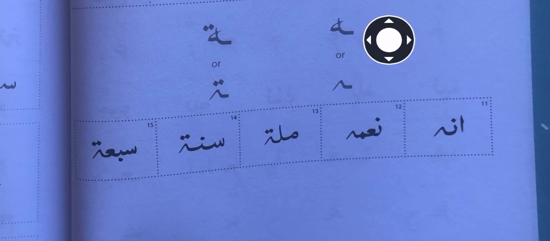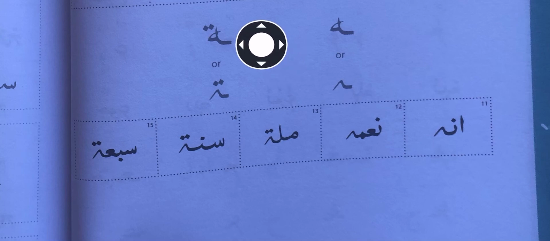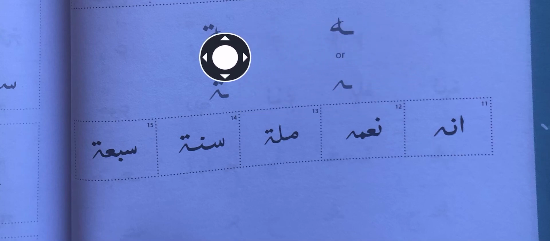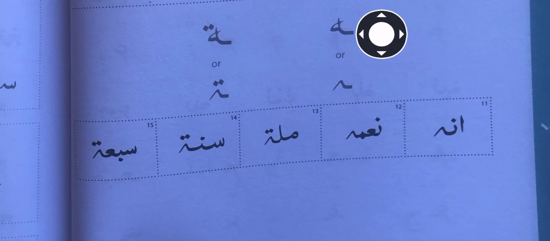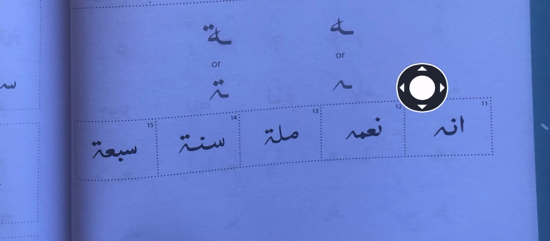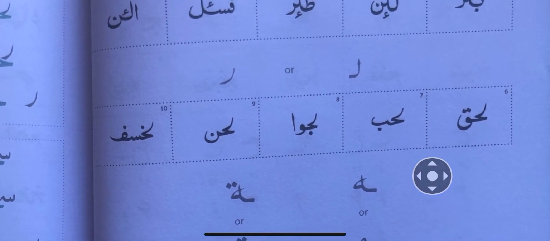They have been introduced to this one. This is another new shape. They have been introduced to this. This is a new shape. Just by taking away the two dots, this letter transforms from Ta to a small Ha. And again, you will see these letters in the Quran, inshallah. So this is your sabak.